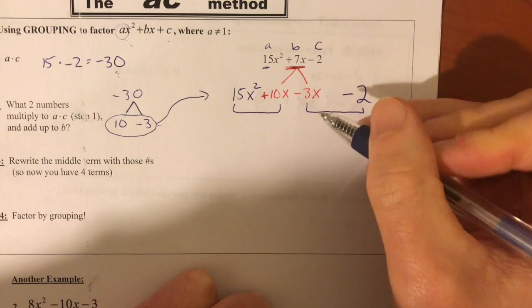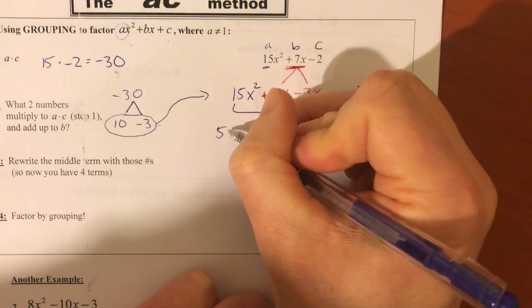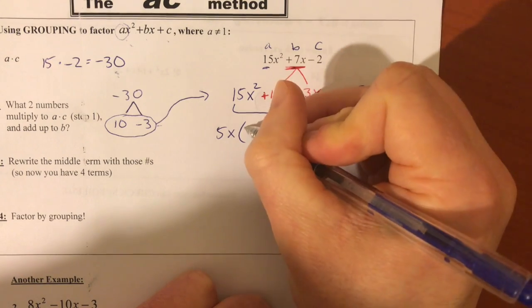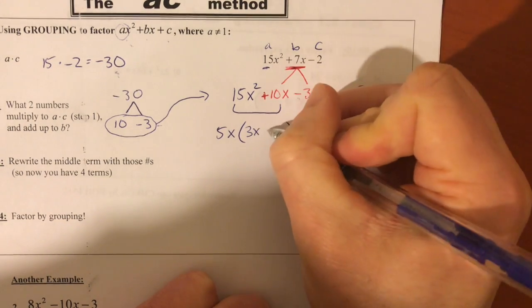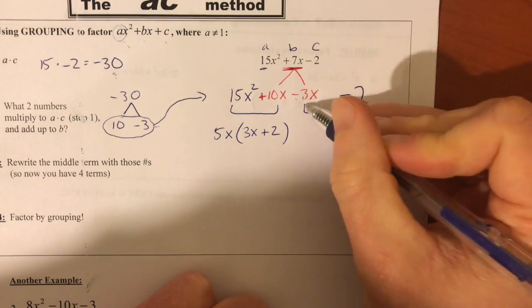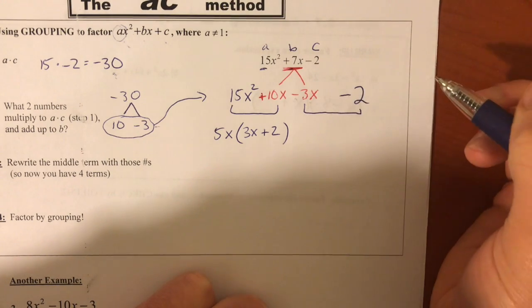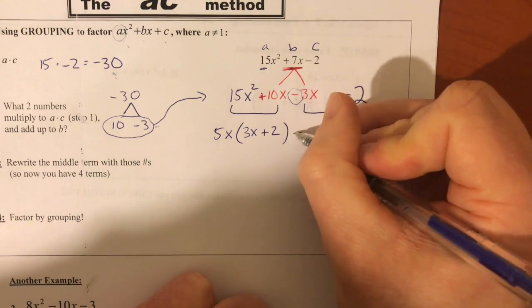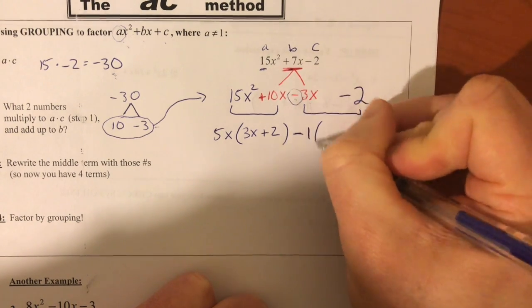What can I take out of this first group? I can take out 5x. When you take out 5x, you will have 3x plus 2. What can I take out of this group? Nothing really other than 1, but in this case you want to take out a negative 1.